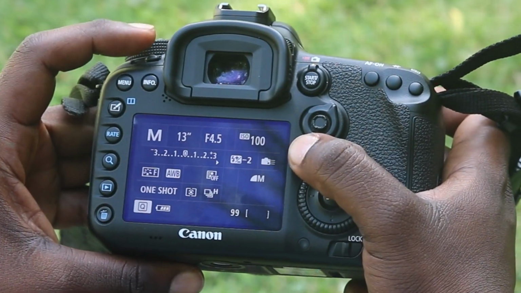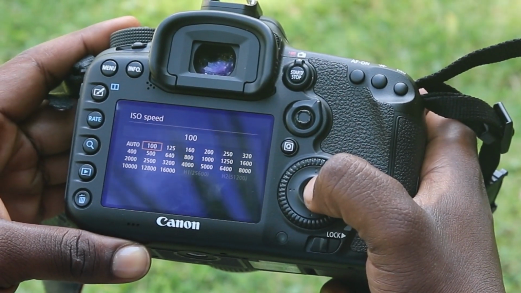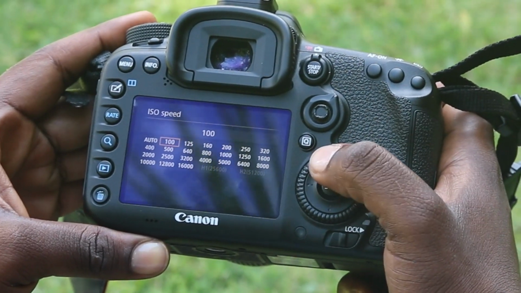ISO is the camera sensitivity, how sensitive the camera is. As I switch my camera on over here, I'll show you the ISO. Boom. This is my ISO that you see over here. My ISO starts at 100. 100 is preferred for daylight photography. If your scene has so much lighting, if you're shooting out and about where the sun is out, it's preferable to use 100 as your ISO, because that's the basic standard.